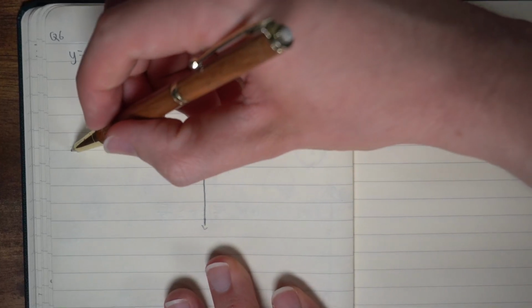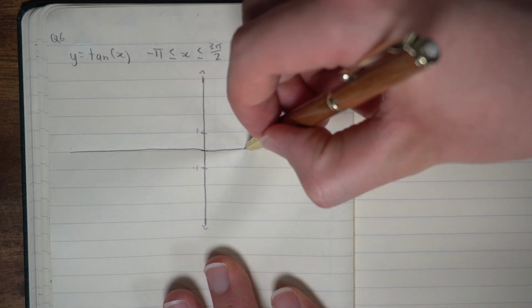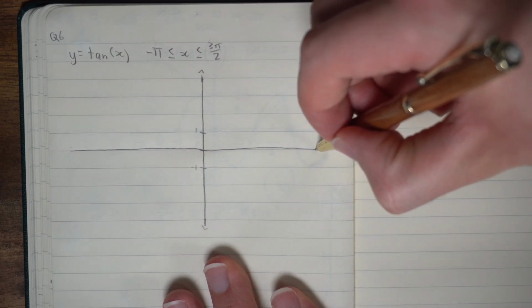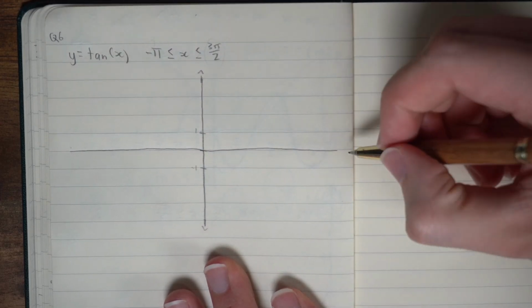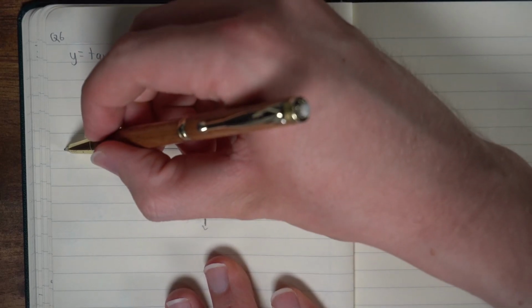All right, x-axis, straightest line I've ever done in my life. Oh, it started off really good. And then it got a bit average after that.